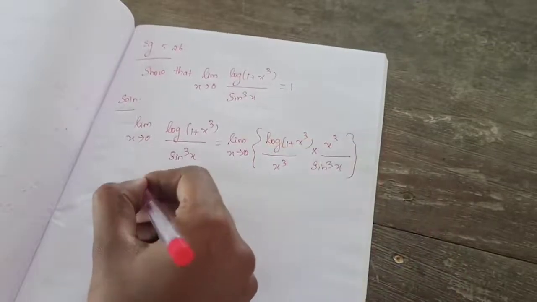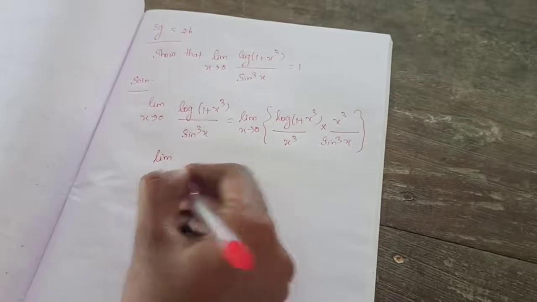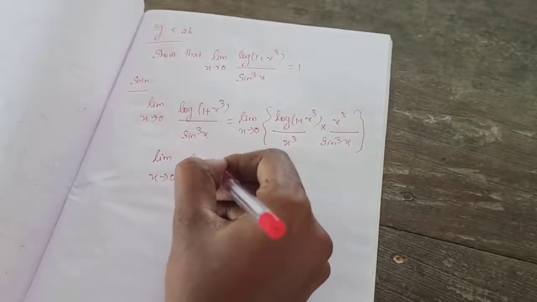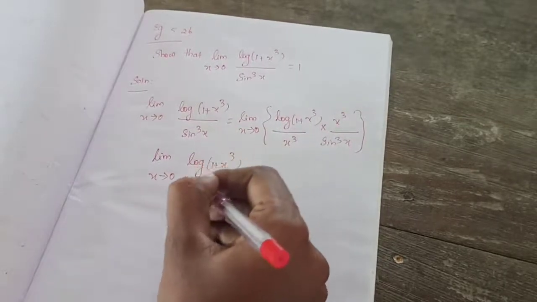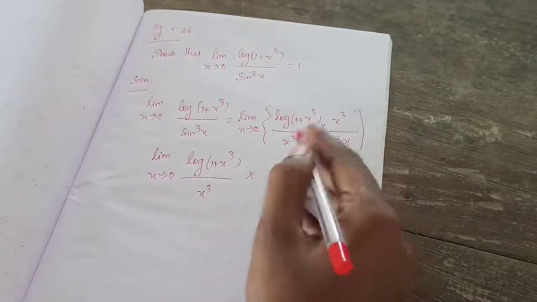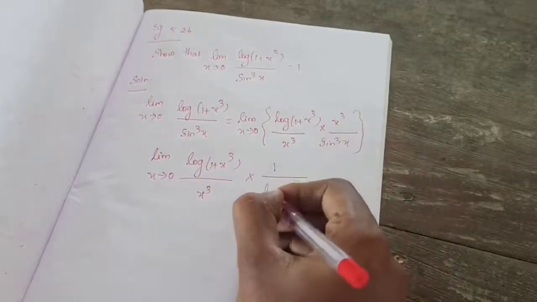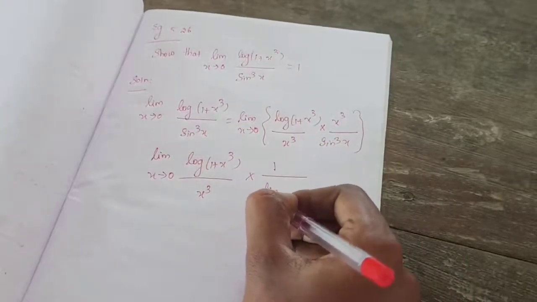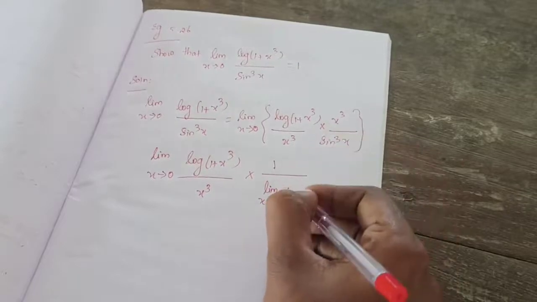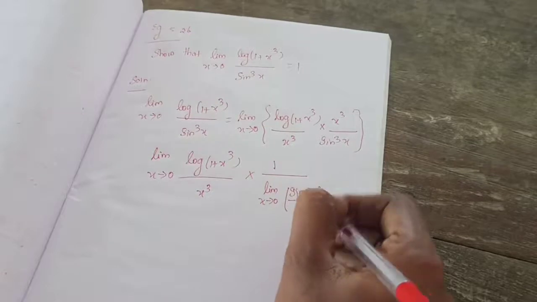Then next step, limit x tends to 0 log(1 plus x cube) divided by x cube into, we can bring this as a reciprocal. So 1 by, bring this to reciprocal means limit x tends to 0, the sine cube will go to the numerator, divided by x the whole cube.